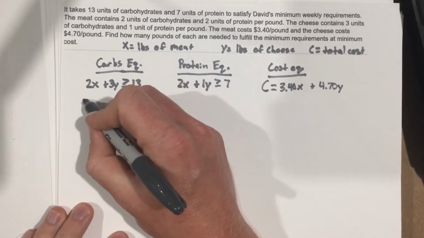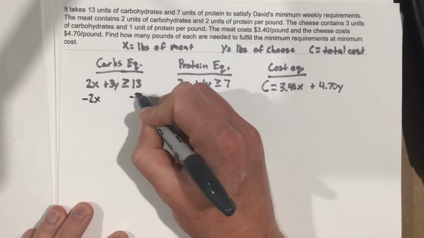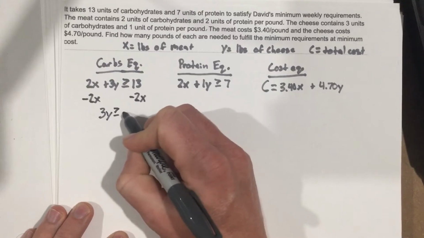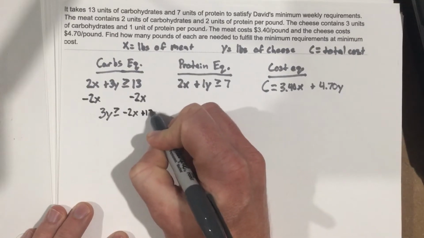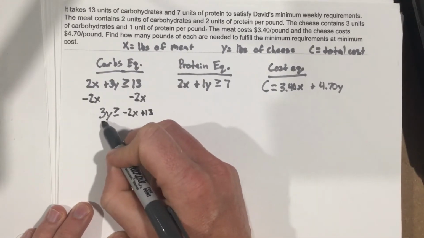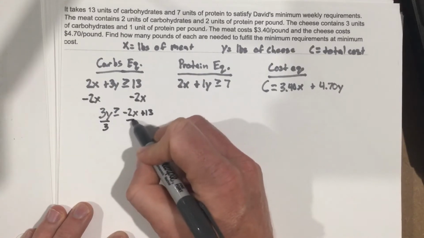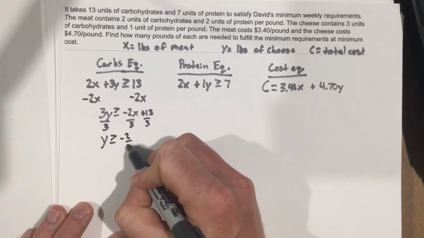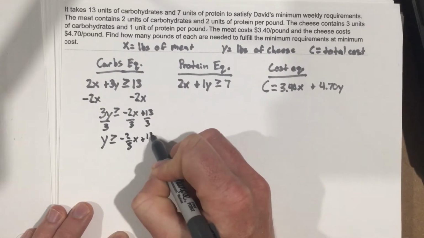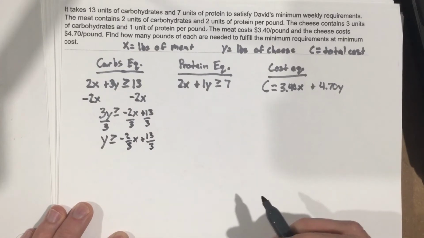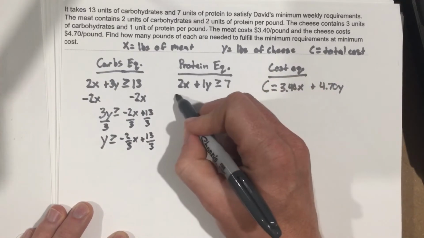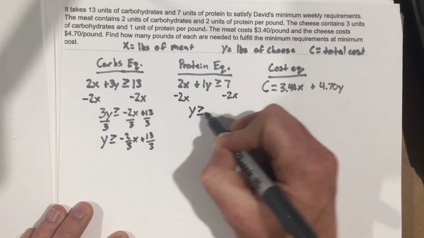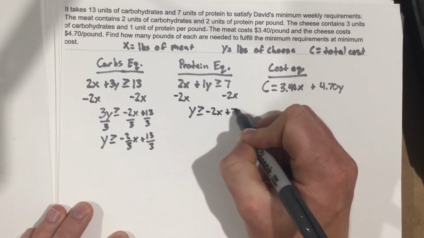So we're going to subtract the 2X here, remember, putting them in slope-intercept form. So you get 3Y greater than or equal to negative 2X plus 13. Now we're going to divide by 3. So you get Y greater than or equal to negative 2/3 X plus 13 over 3. On this problem, we're going to subtract the 2X, and we get Y greater than or equal to negative 2X plus 7.